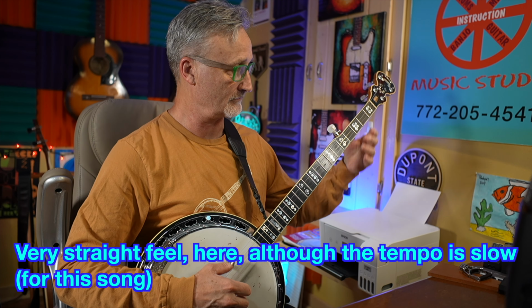Cumberland Gap is a good example of a song that pretty much needs to go straight time. If you're playing it real slow in a jam, maybe somebody's learning it, then you could swing it a little bit, but probably a good idea when you practice this at whatever tempo you're working on it is to play it straight time.